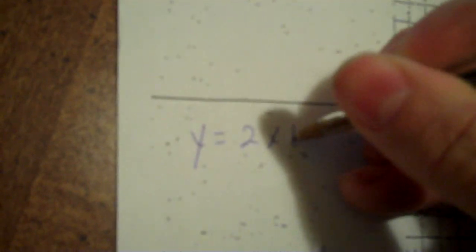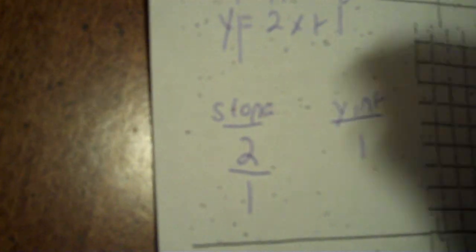Okay, next one. y equals 2x plus 1. So that's m, that's b. Okay. Slope, y-int. Okay, so the slope is 2, the y-intercept's 1. The slope has to be a ratio, so we place a 1 under it if it's not. Okay, so the y-intercept, you go up to 1. Then the slope 2 over 1, that'd be forward 1, up 2.